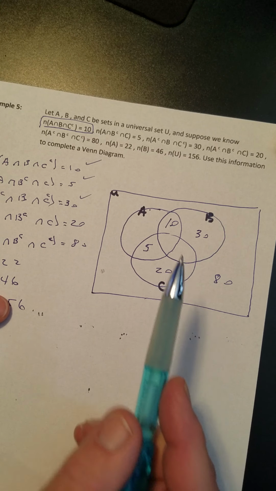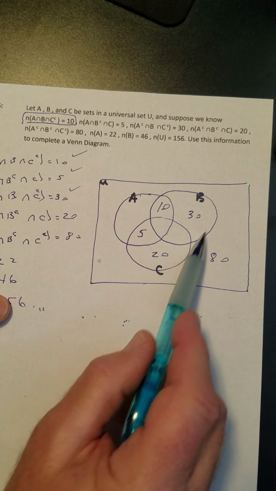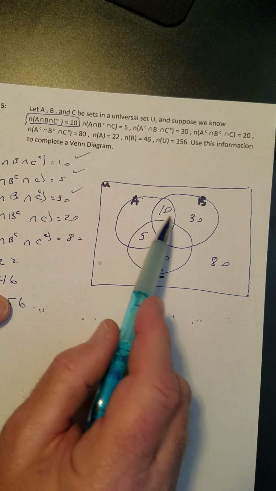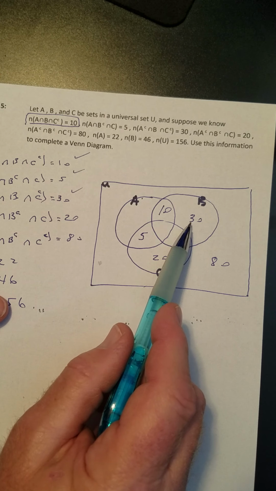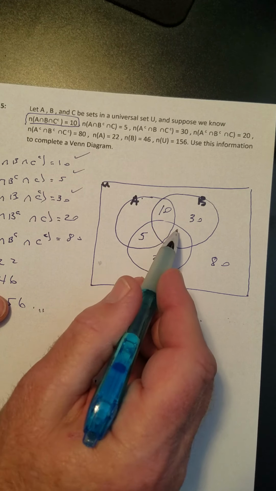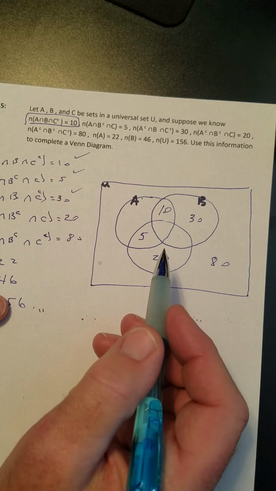Number in B is 46. Kind of the same thing. I got 46 altogether. So far I got 30. So 46 minus the 30 is 16. That means this whole overlap is going to be 16. Problem is, there's two numbers that add up, so I'm not sure.